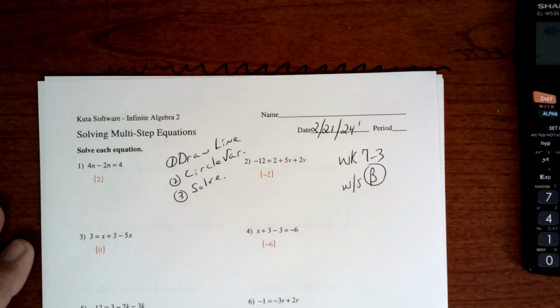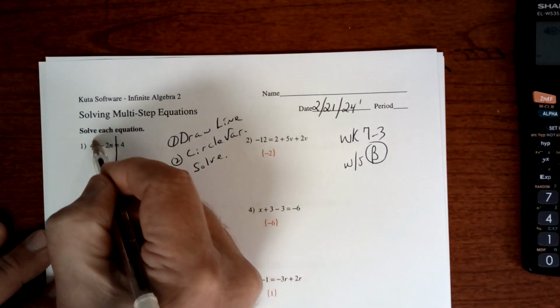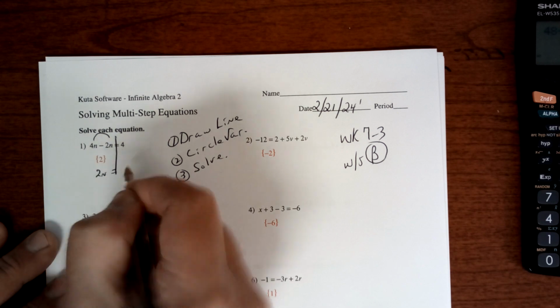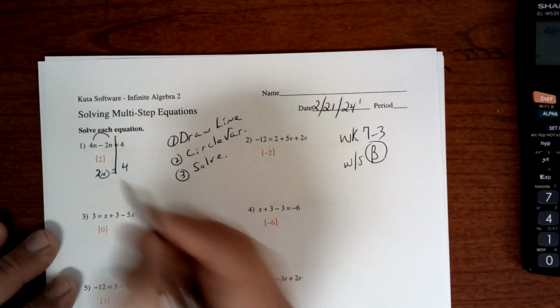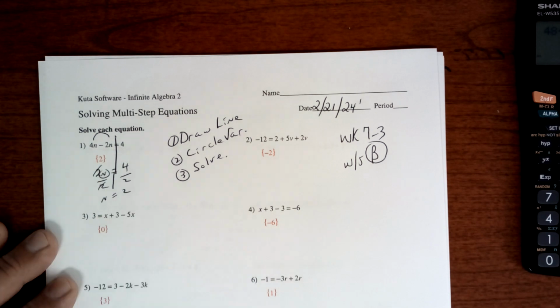You might say, well, what do you mean? Well, here you're going to draw your line. 4n minus 2n is going to give you 2n. And then you're going to divide by 2. And you get n equals 2. So I want to see the work.